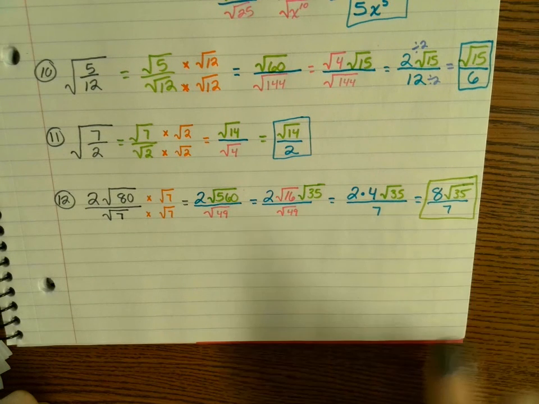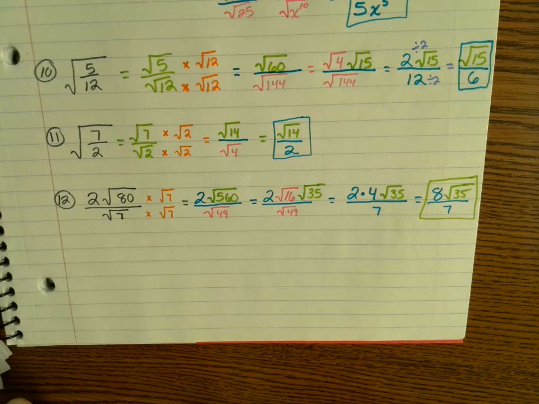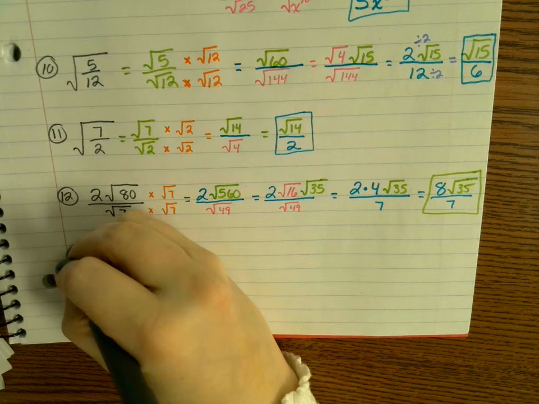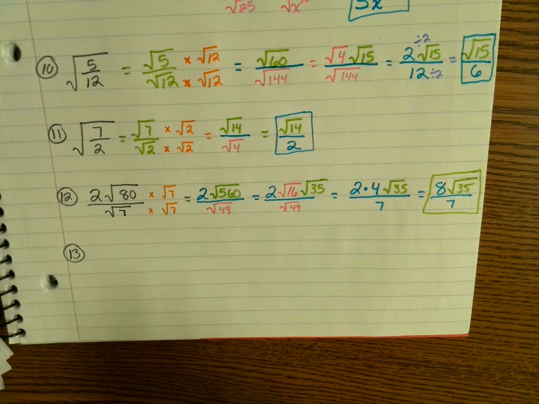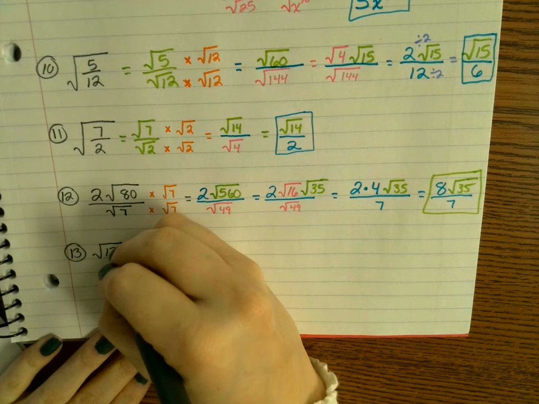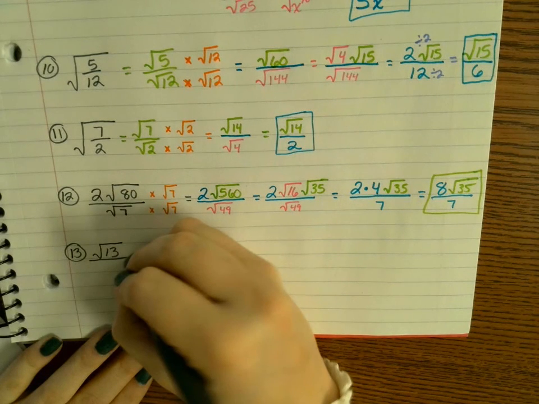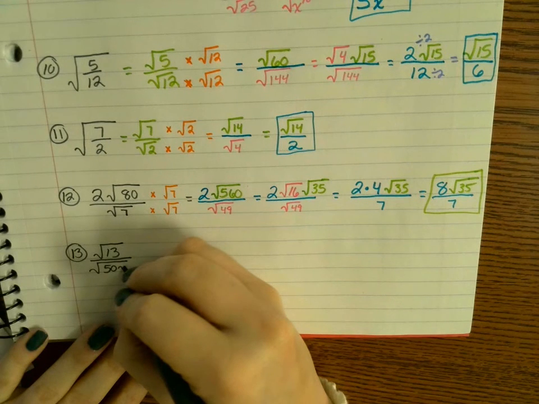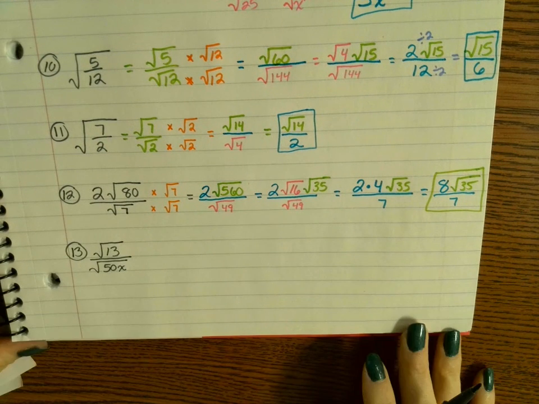All right. Last step of difficulty. The highest level, I promise. It won't get any harder than this part. We're going to add variables. All right, so square root of 13 over the square root of 50x. 50 is not perfect.